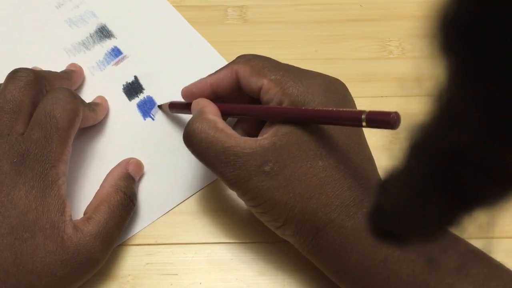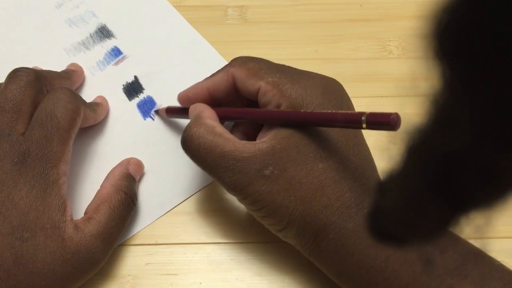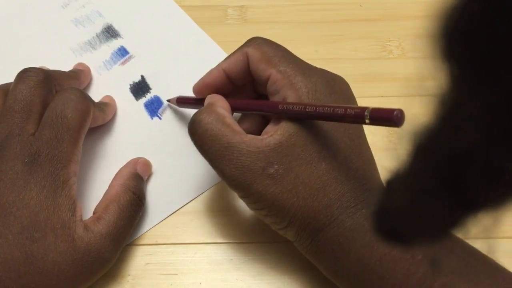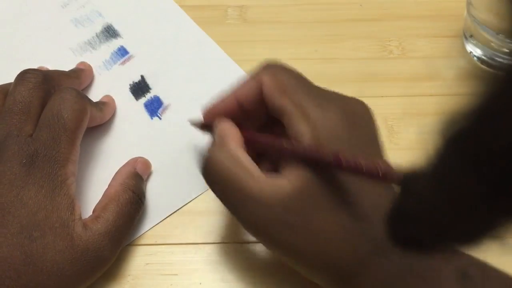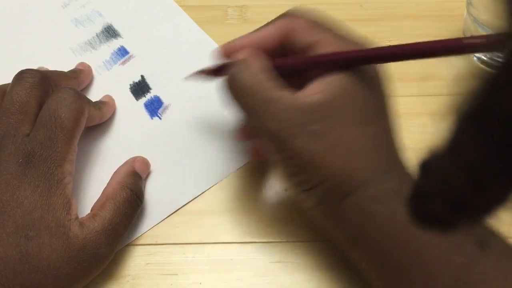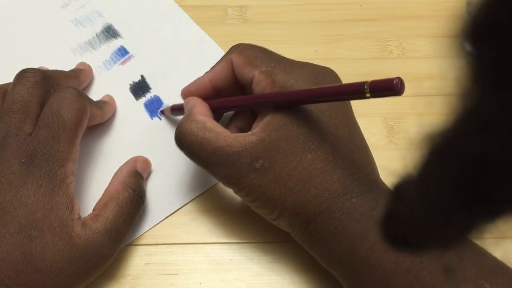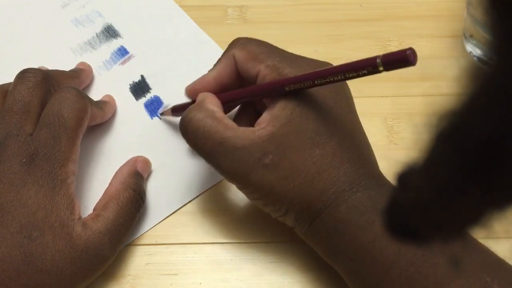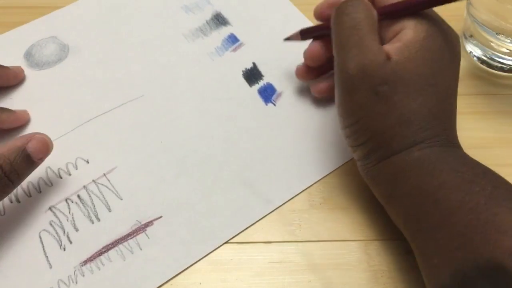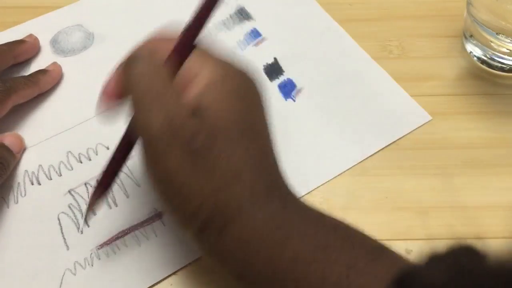But here you can see that it doesn't want to take as much color. So that's part of the reason why I personally prefer to layer it as opposed to pressing down that one dark line, because even if you decide you want to erase it and you go back to it, it becomes much harder for it to take up color because you've essentially flattened the tooth of the paper. So that's part of the reason why I prefer to do it this way.